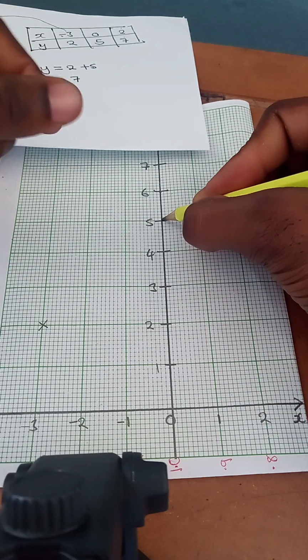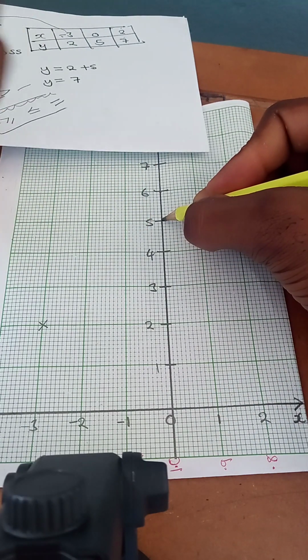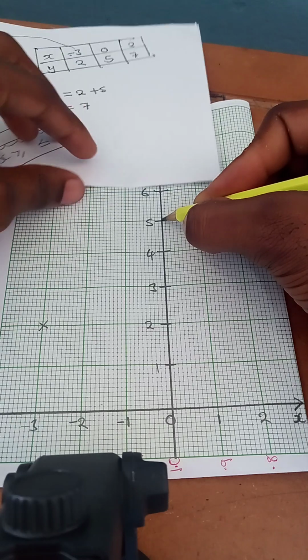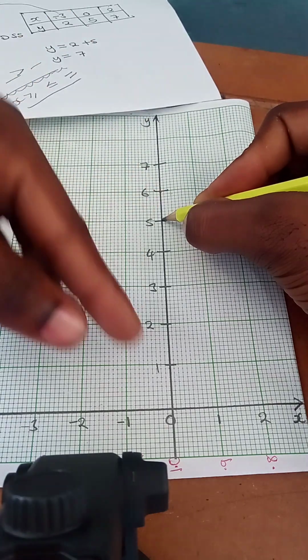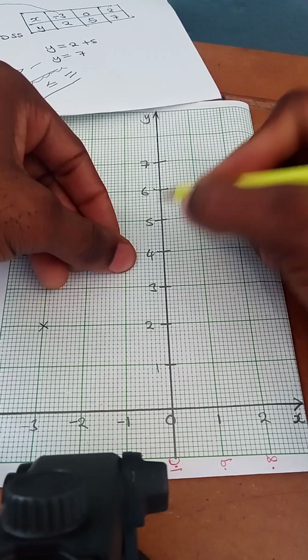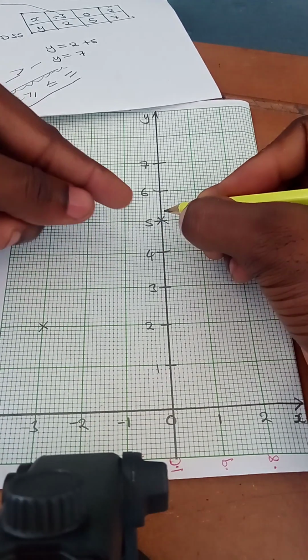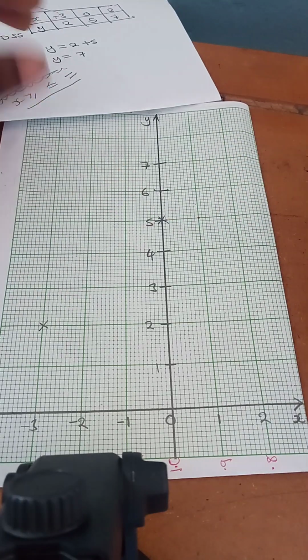Remember what I said in the other video: in case you have (0, 5), your x is 0, it means your point should be along the y-axis. So your point will be here, since y is 5 and then x is 0.